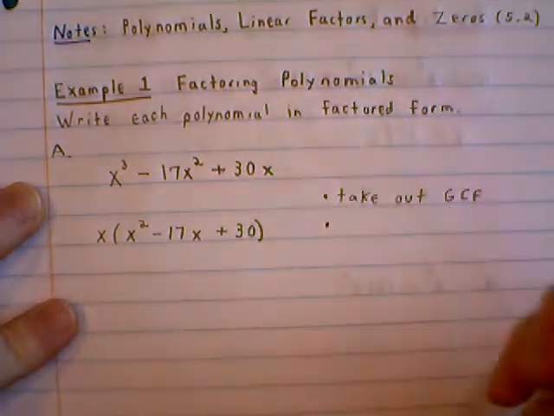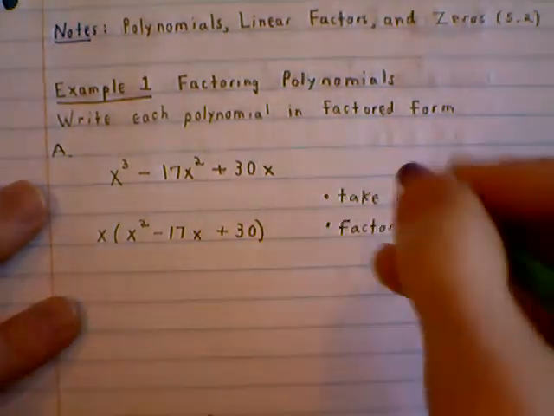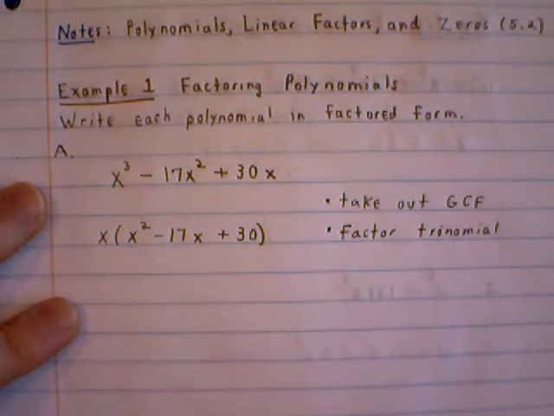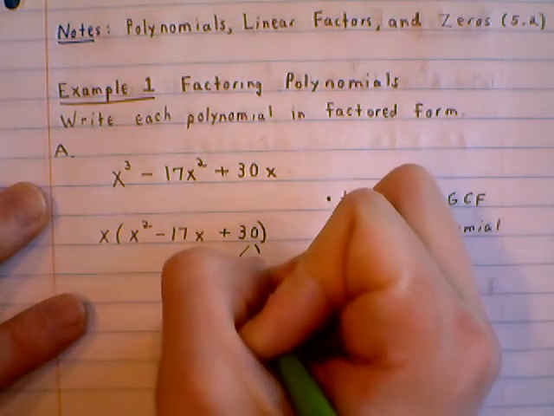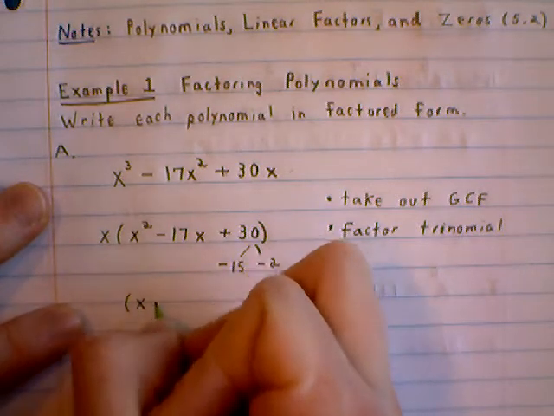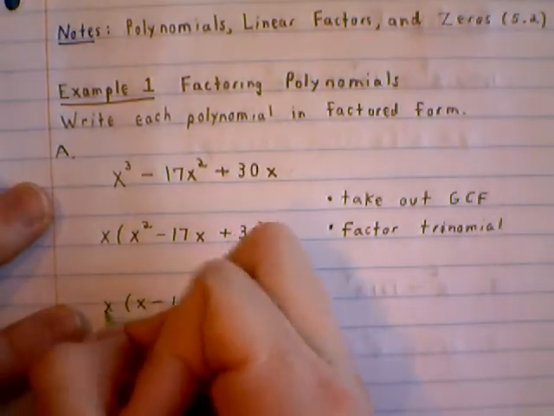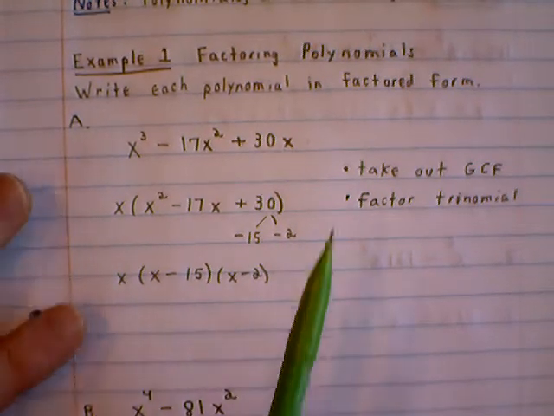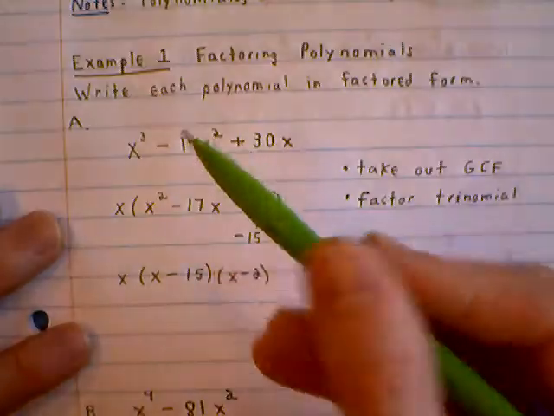Next, we can still factor further. We can factor the trinomial. We can just factor normally by looking at the factors of 30 that add up to negative 17. That's negative 15 and negative 2. So that gives us x minus 15, x minus 2. But our x is still all the way out on the outside. So we had two steps here. First, we took out the greatest common factor. Then we factored the resulting expression. Two steps.